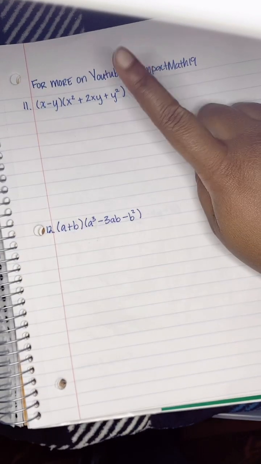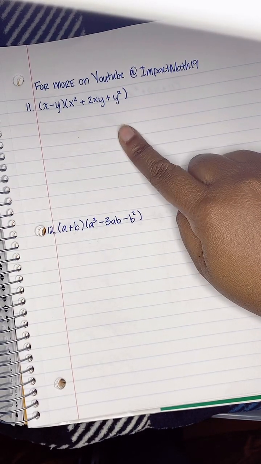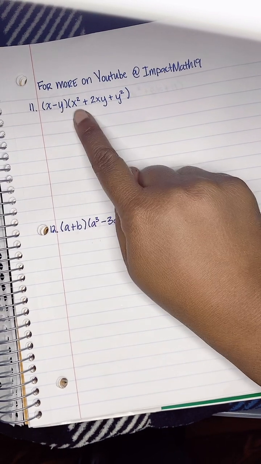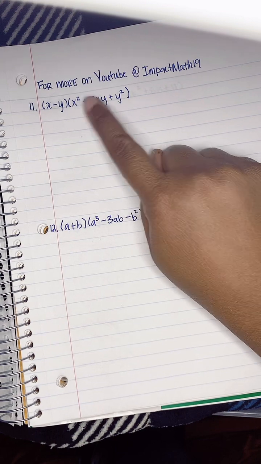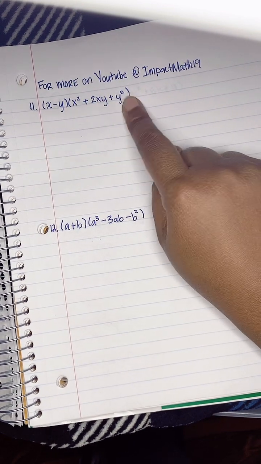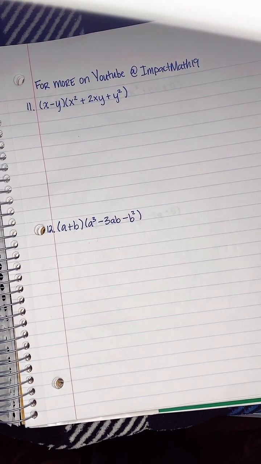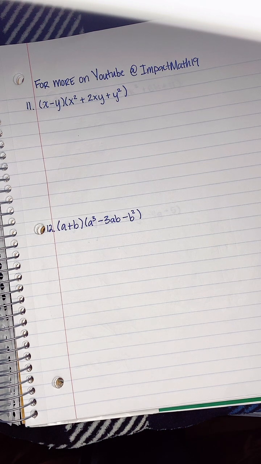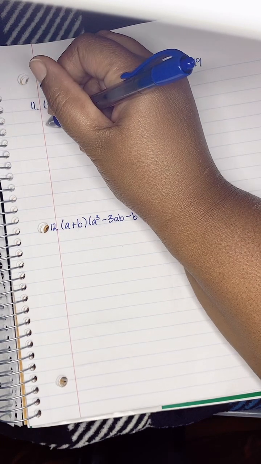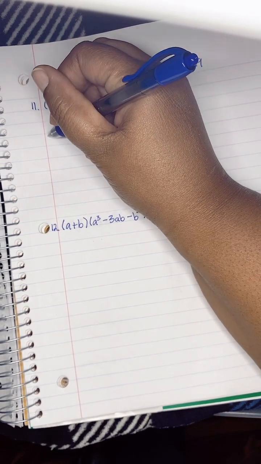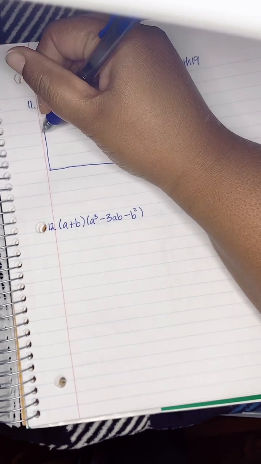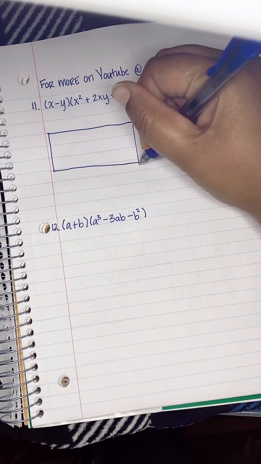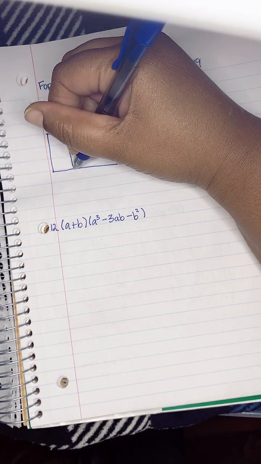All right, let's do number 11. Okay, so this is where you cannot use FOIL because you have a binomial and a trinomial. This is a trinomial because you have 3 terms here: 1, 2, 3. Okay, so I'm going to do the box because I love the box. So I'm going to do it like this.